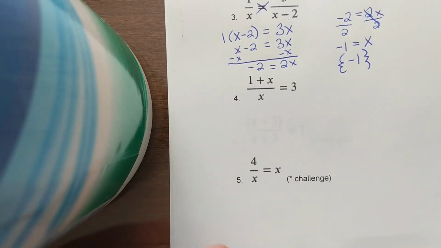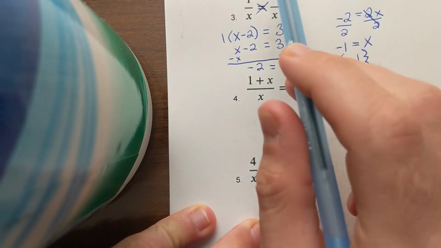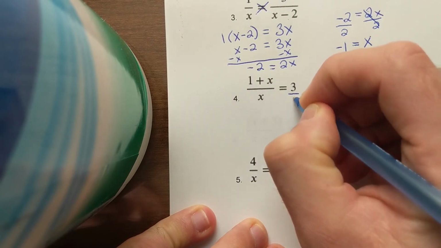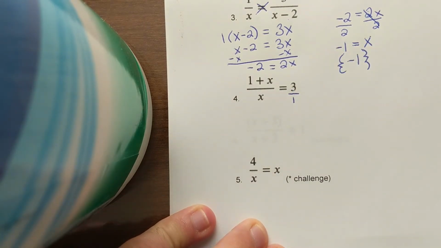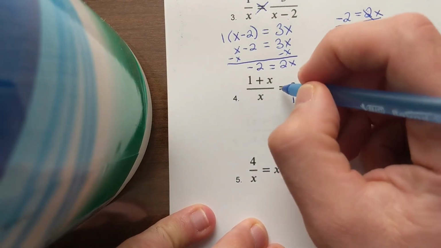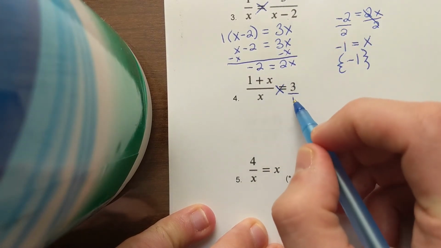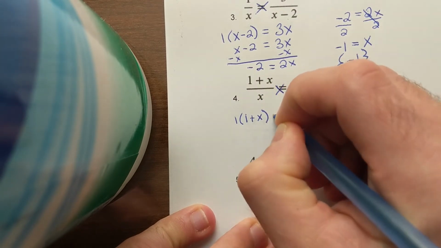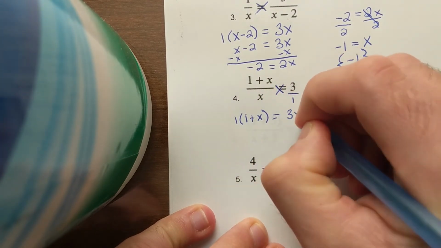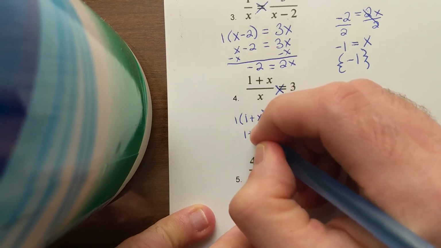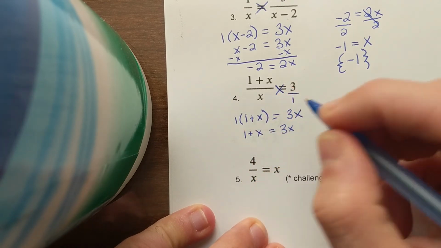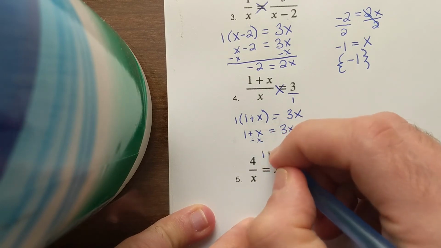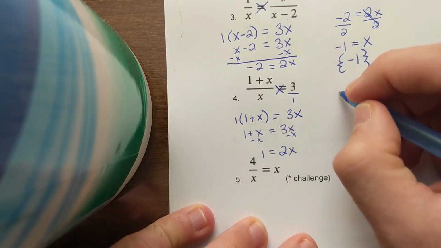All right, number 4 again is similar, but again, just like number 2, I have 3 on my right side, so I need to change this to a fraction. So 3 is the same as 3 over 1. Now I have fractions on both sides, so I can cross multiply. 1 times 1 plus x equals 3 times x, which is 3x. So again, 1 plus x equals 3x, and we can subtract my x on both sides, and I'll have 1 equals 2x.